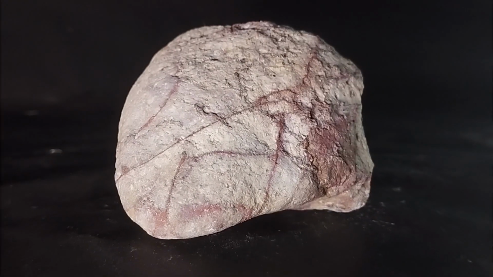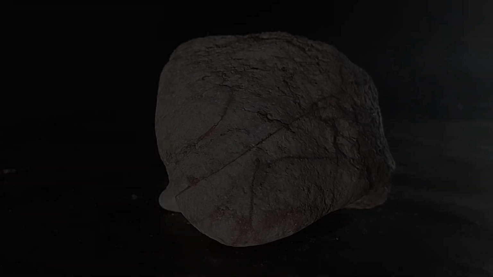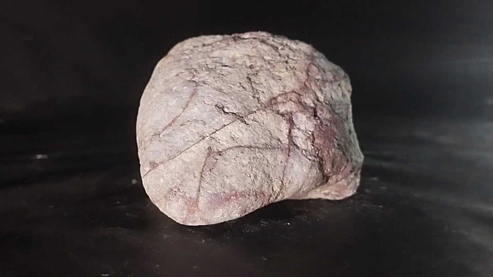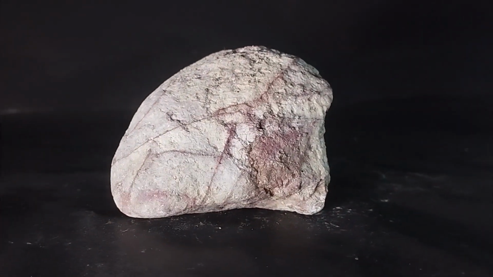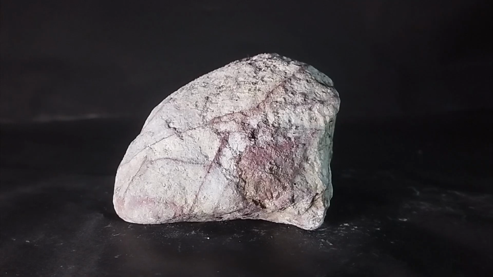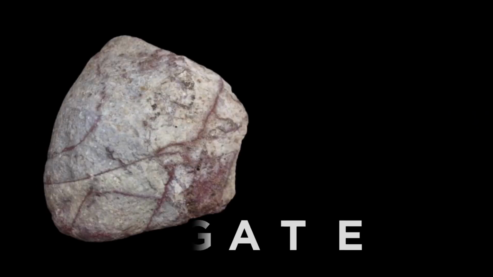It is pretty difficult to identify this rock, but by looking at its characteristics, like being made up of particles of different colors, and by comparing it to the pictures that I searched on the internet, I can say that this rock is a river agate of metamorphic origin.